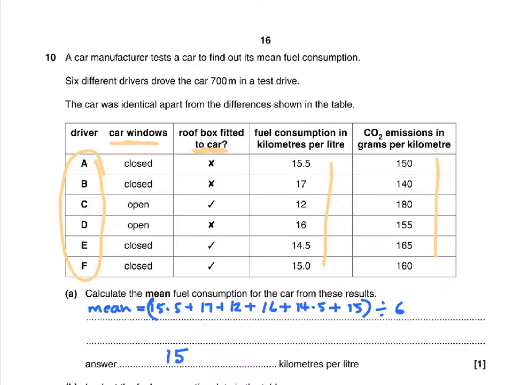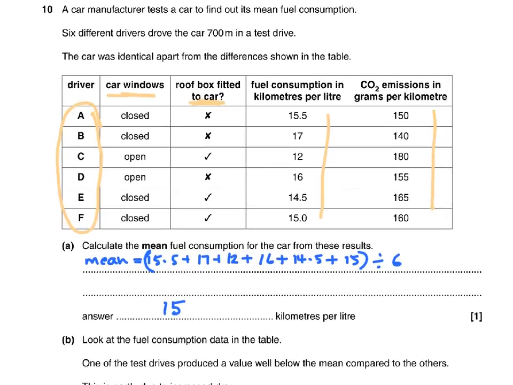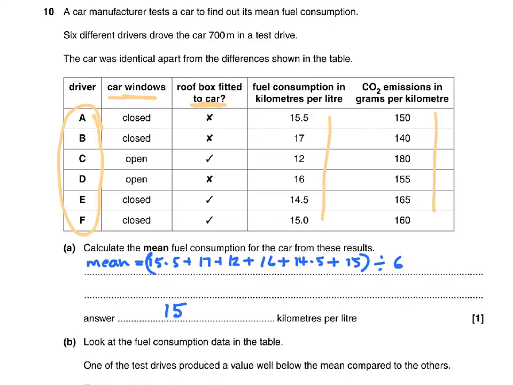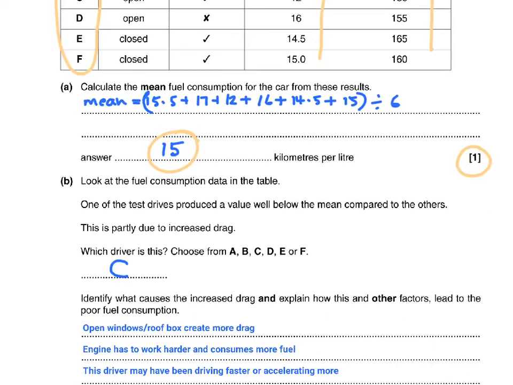Let's have a look at what they say. Calculate the mean fuel consumption for the car from these results. That's fairly straightforward. What we've got to do is work out, for the car, for all these different conditions, the mean average. You do this all the time. You add up the 6 numbers, as I've done here, and you divide by 6, and that gives you 15. So 15 kilometers per litre is the mean average based on all those different samples and tests.